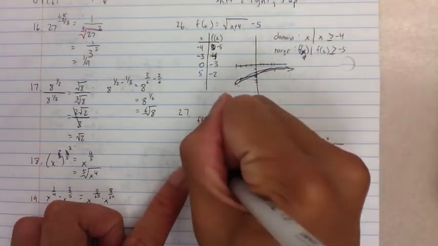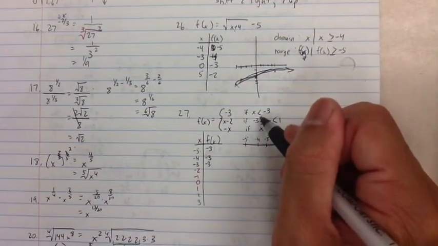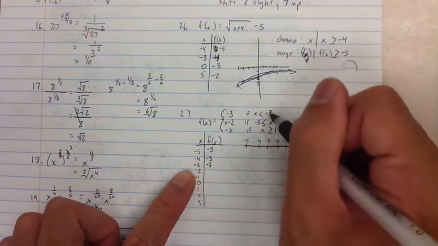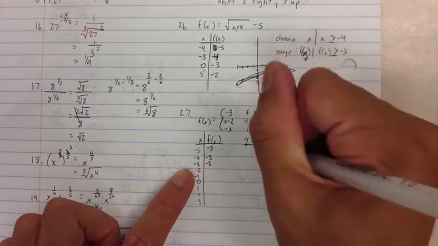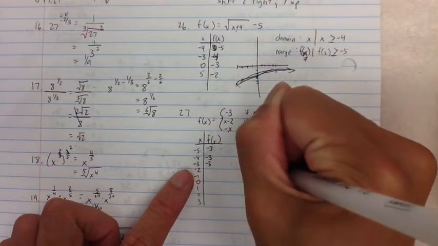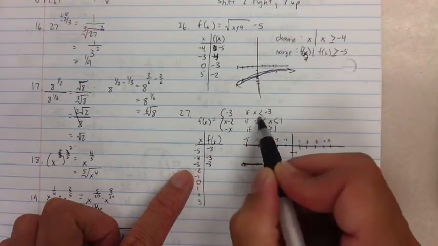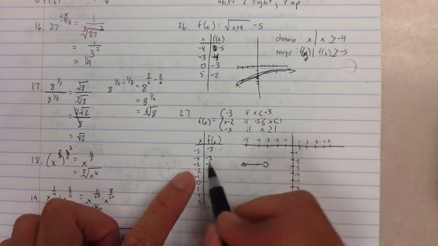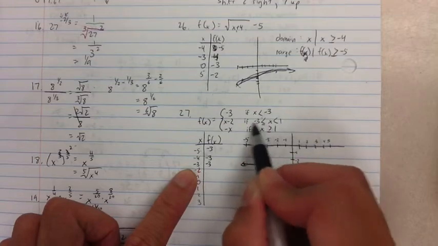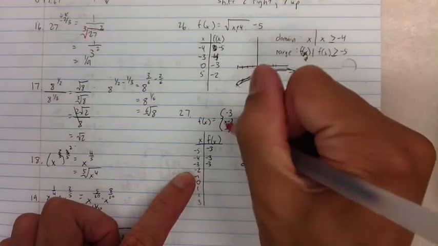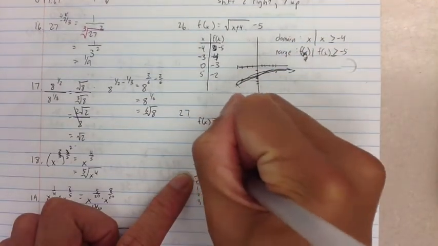Same thing for -3. I know that it's not equal to here, but you do want to see what behavior it is at this end point. So everything is -3 at -5, -4, and an open circle on -3 because not equal to. Then you go to -3. It also falls in this category. If I put a -3 in there, I end up with -3 minus 2, or a -5.